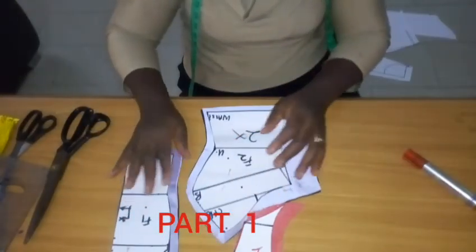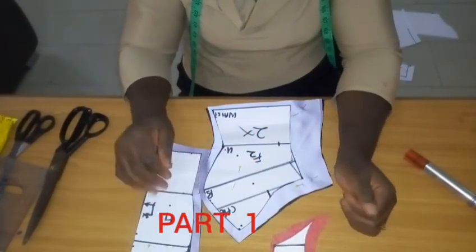So now in the next video we are going to sew this, so check out part 2.